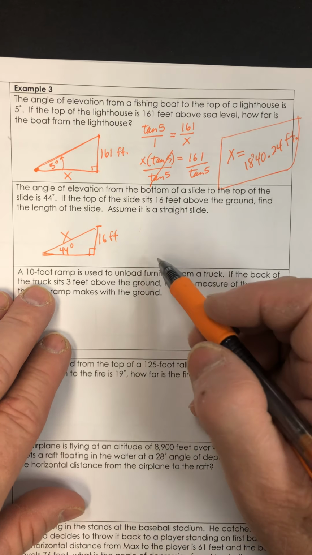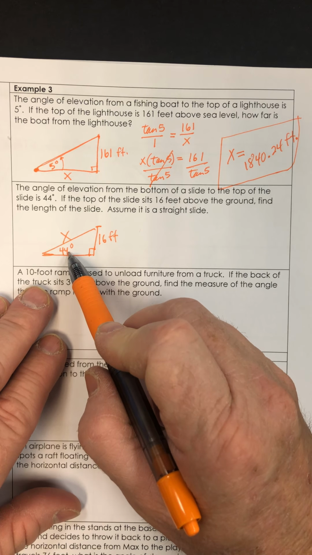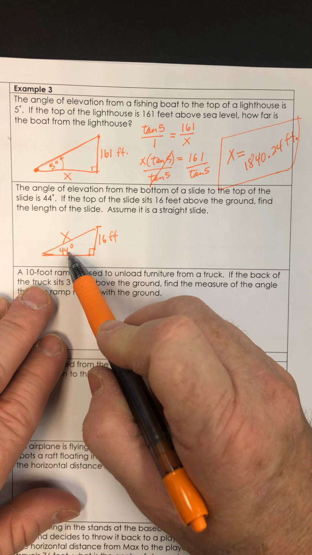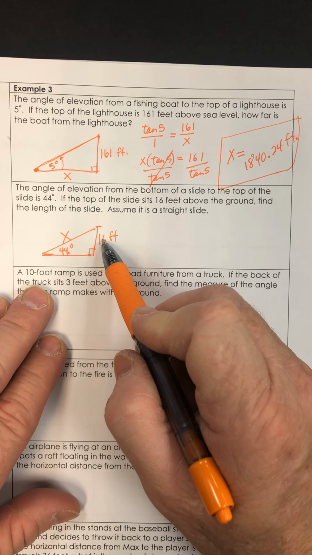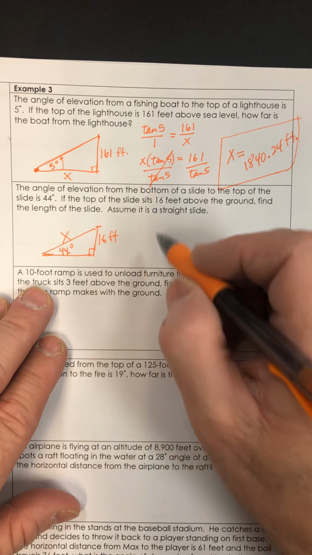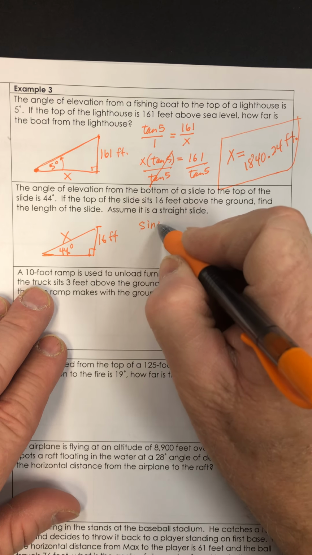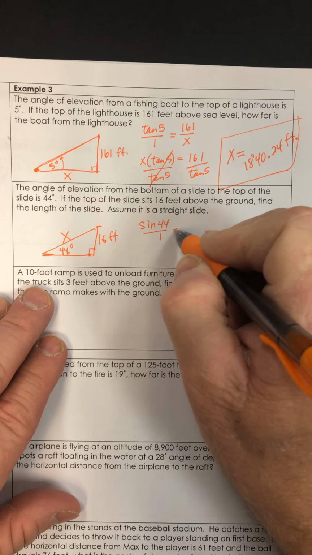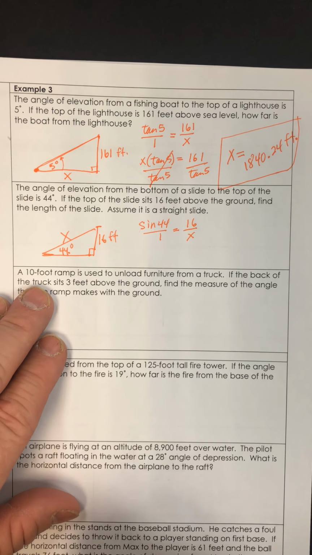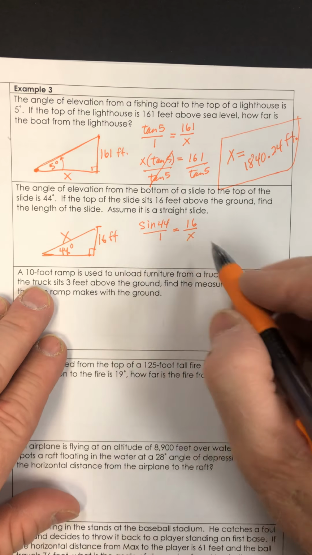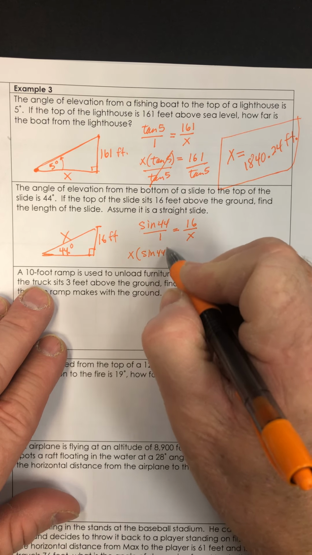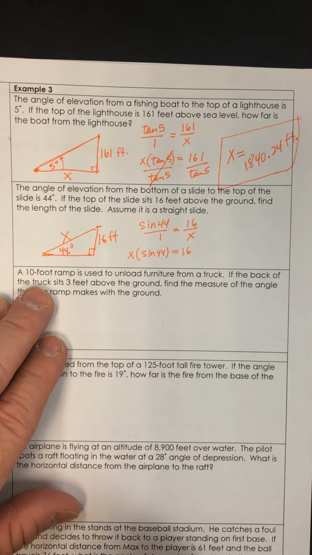Okay. So from this angle, we determine the ratio. We have the side opposite, and we have the hypotenuse. So that would be sine, opposite over hypotenuse. So we'll say sine of 44 is going to equal the side opposite over the hypotenuse. So now we cross multiply. Now we'll have x times the sine of 44 is going to equal 16 times 1.